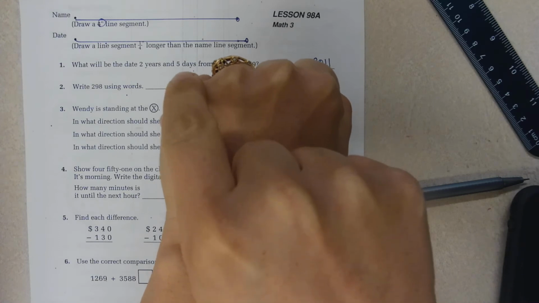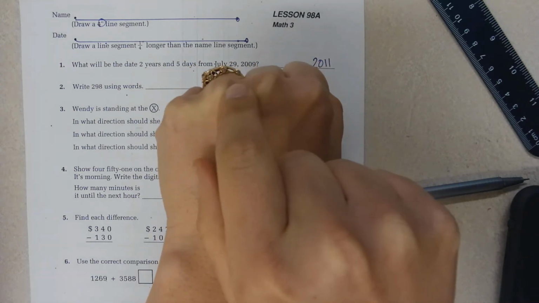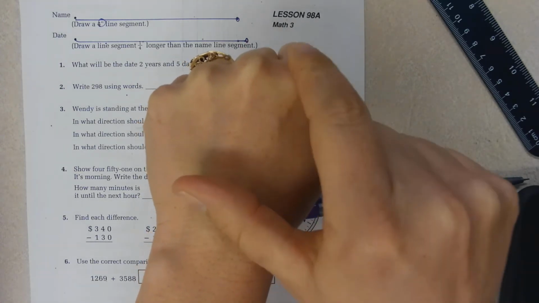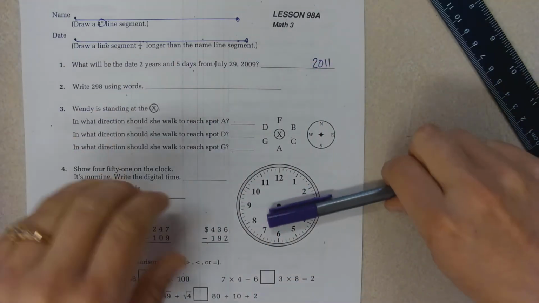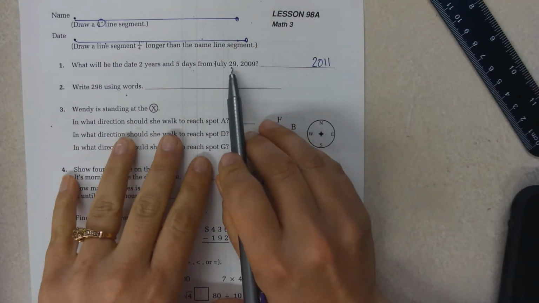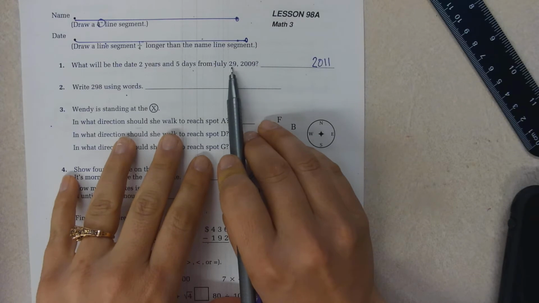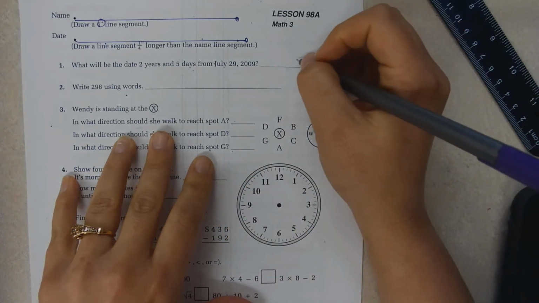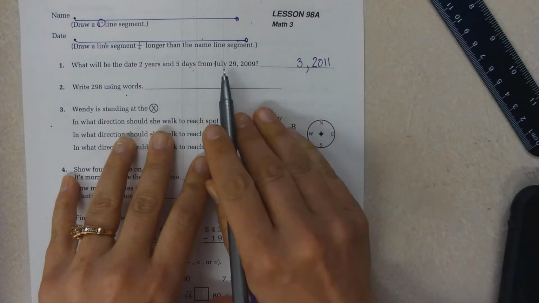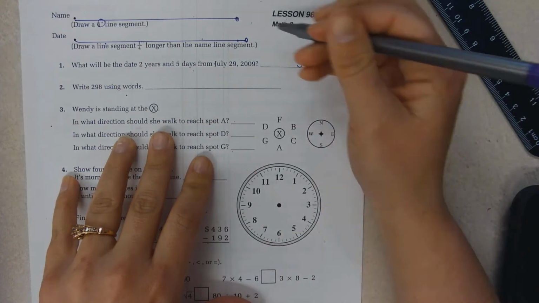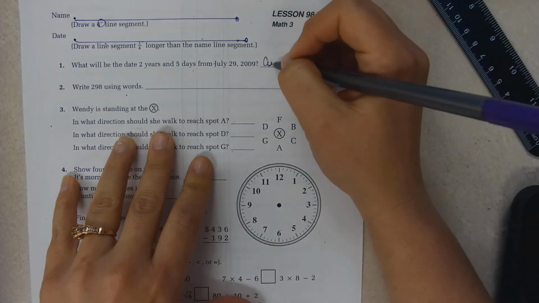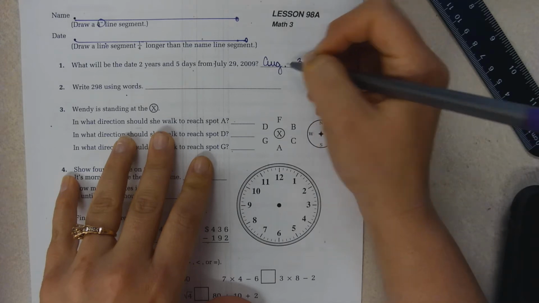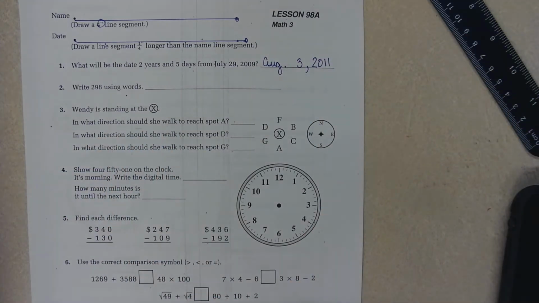Let's count. January, February, March, April, May, June, July. July has 31 days. So, if I add 5 to 29, that would be 2 makes 31, and there would be 3 left over. June, July, August. So it would be August 3rd, 2011.